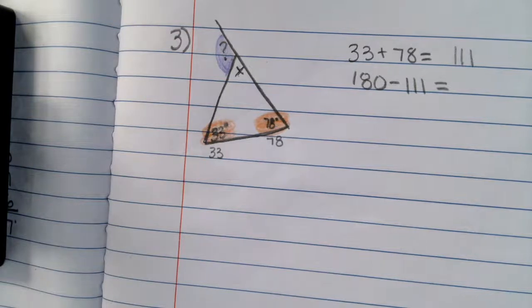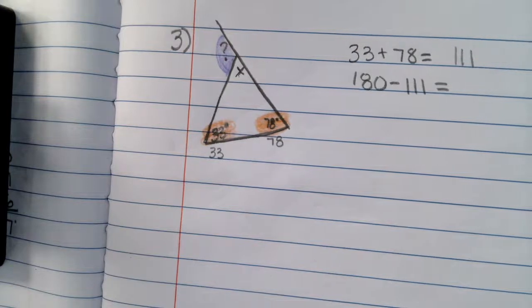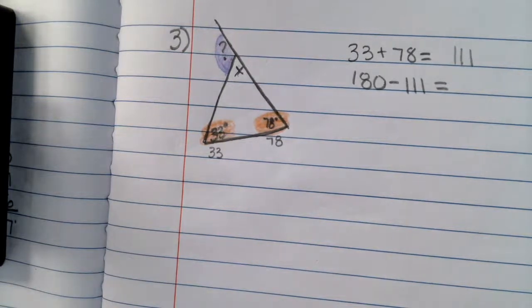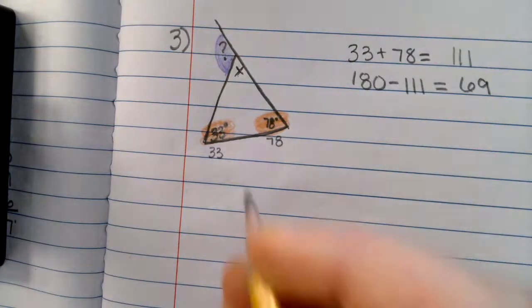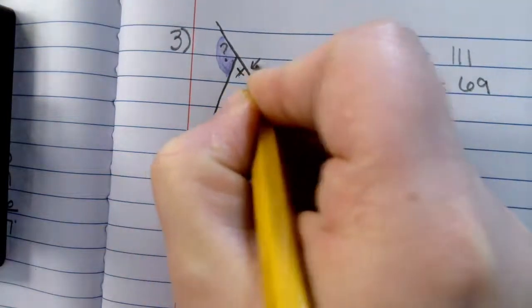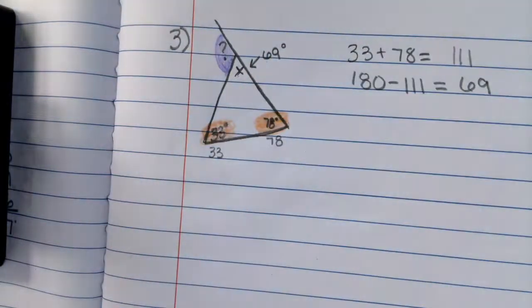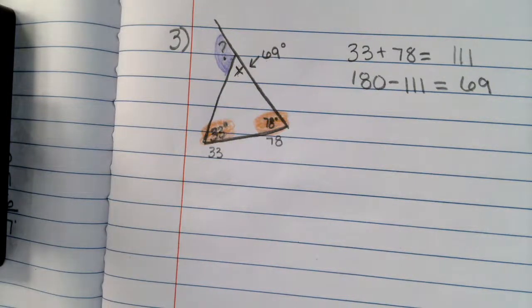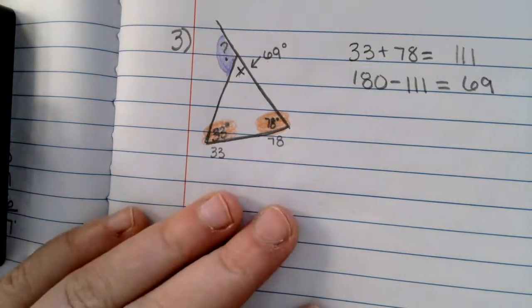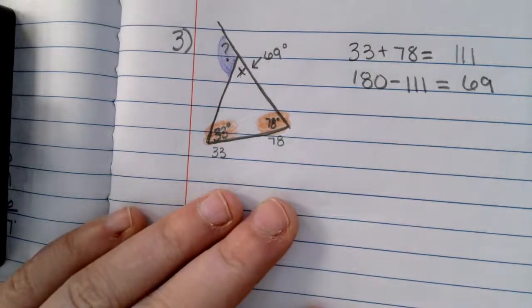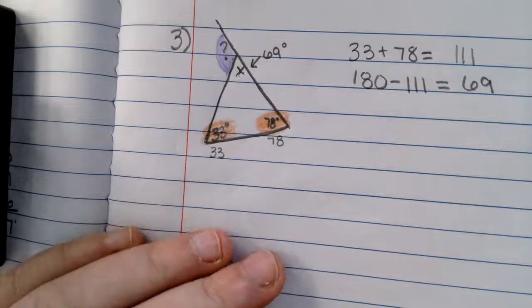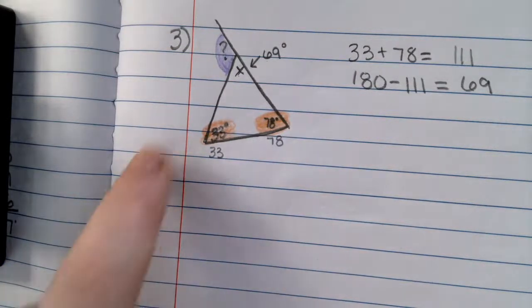How could I find that outside angle? What do I know about these two angles that are right next to each other? What do they make? Okay. Simon, yo, focus. Alright, these two here, I know this one is now 69 degrees because that's what makes 180. I want to find this outside angle. So what do I know about these two angles that are right next to each other?